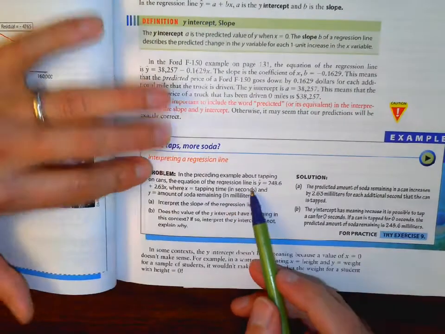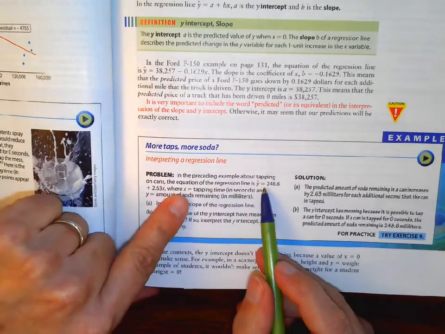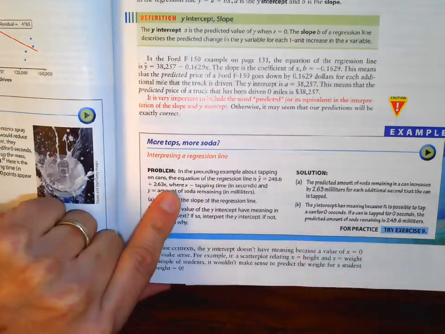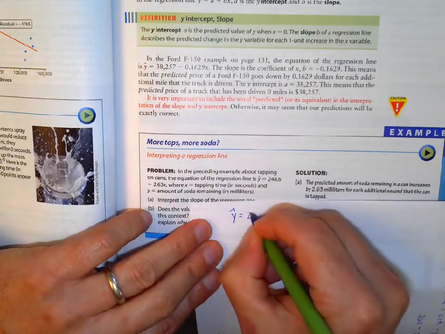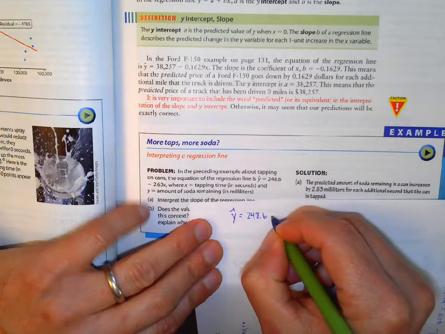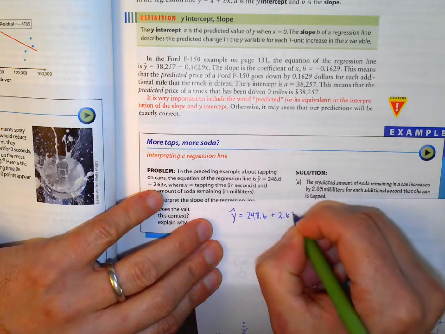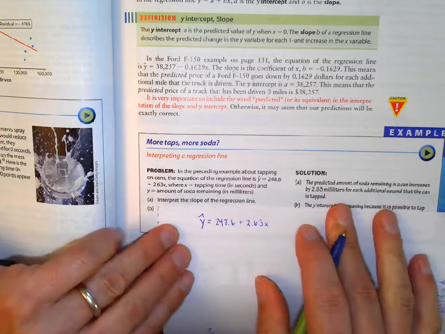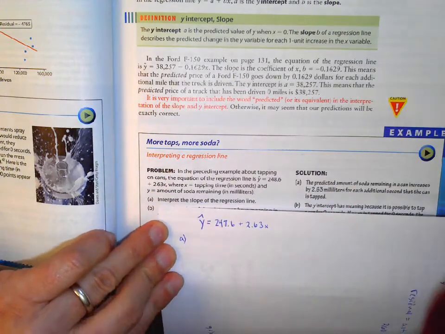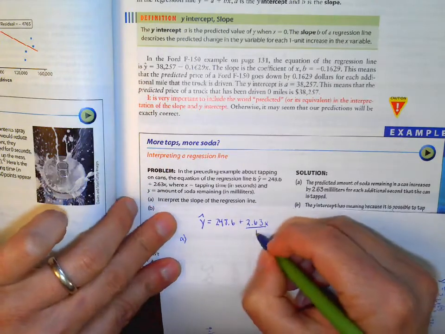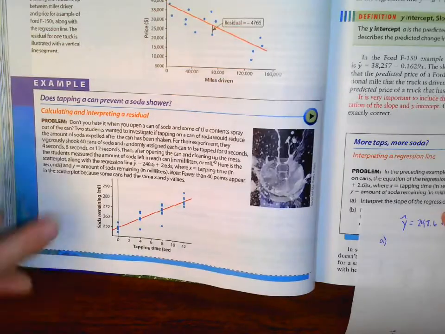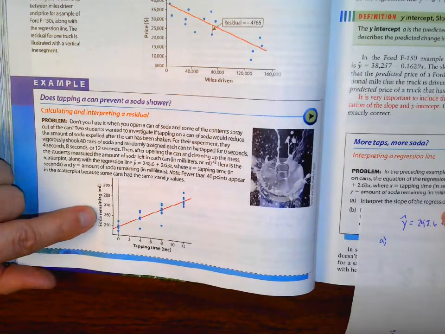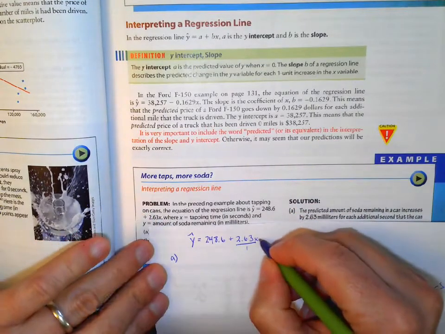So, tapping on the cans. We had the problem about tapping on the cans, and we had this equation here: y hat predicted is equal to 248.6 plus 2.63x. Okay, so interpret the slope. We think of slope as this over 1, right? In this case, if you remember, our y was the amount of soda remaining, and x was the tapping in seconds.